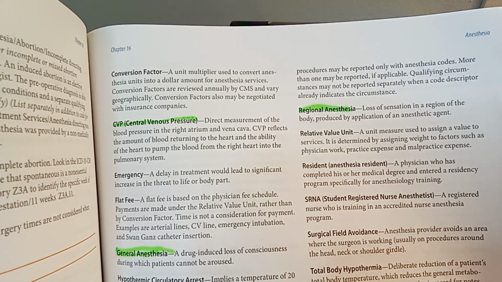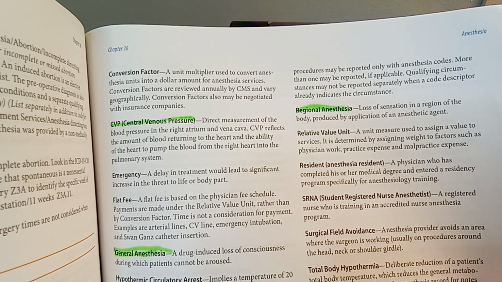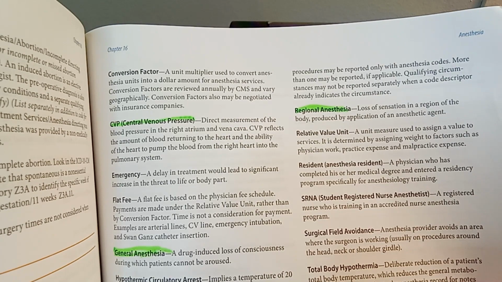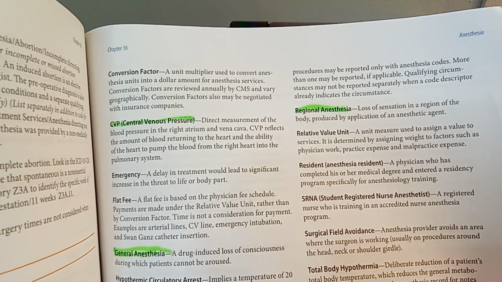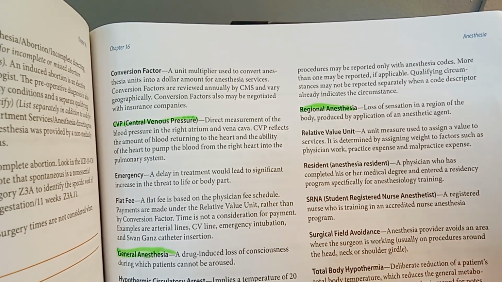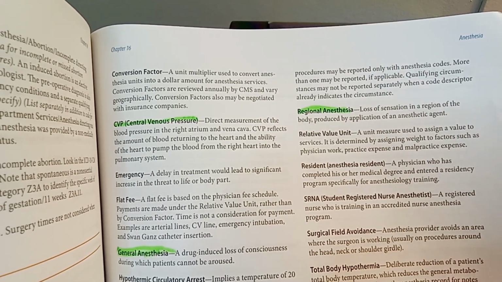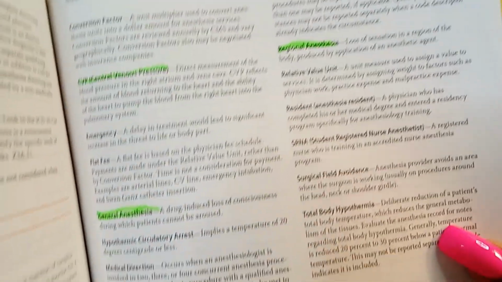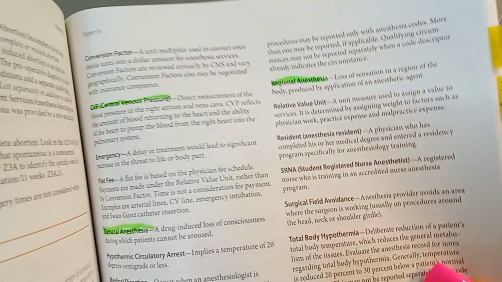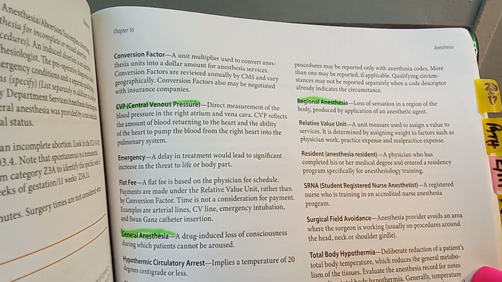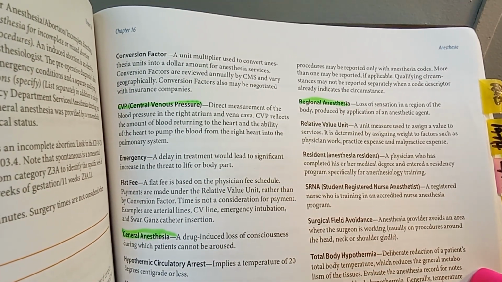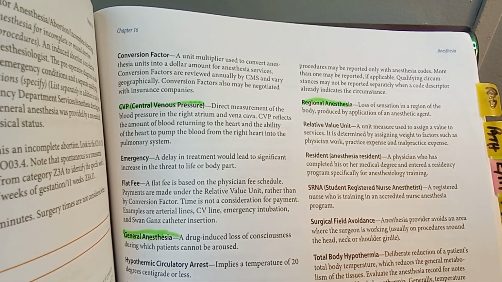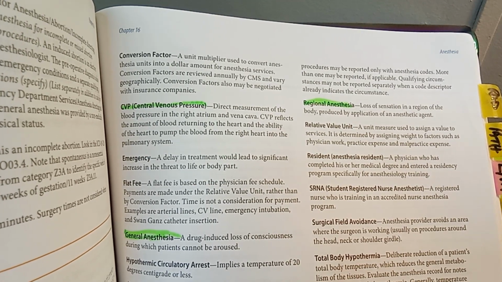Resident anesthesia, student registered nurse anesthetist. Just like that, you have the student one, but you also have the CRNA, the certified registered nurse anesthetist. Surgical fee avoidance, total body hypothermia. So in your guidelines, they might talk about hypothermia, hypotension versus hypertension. My apologies.